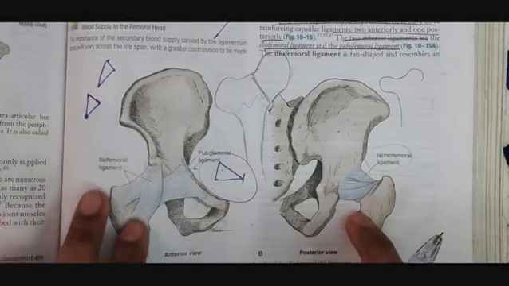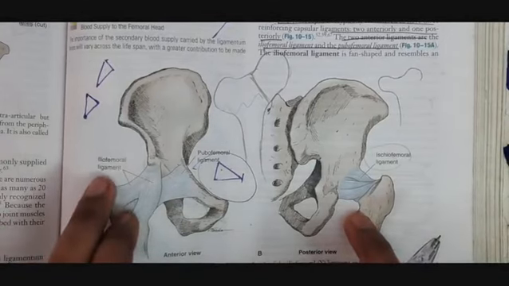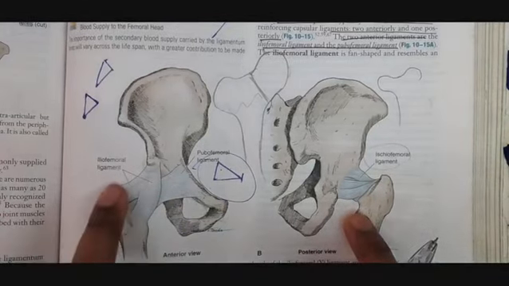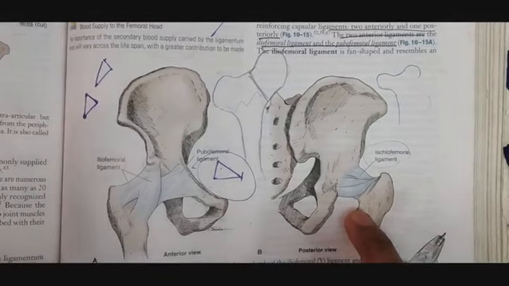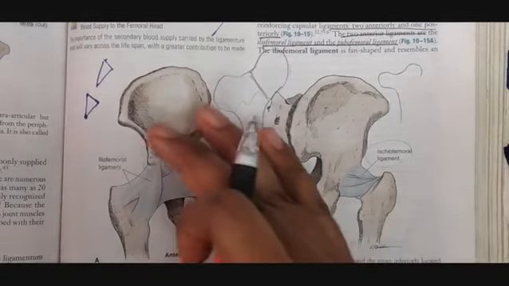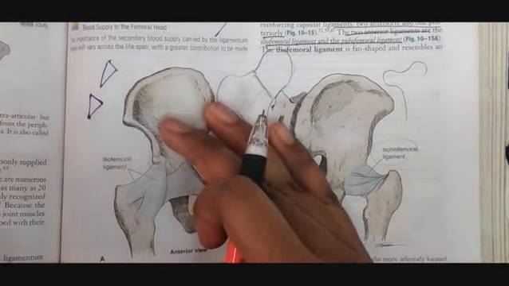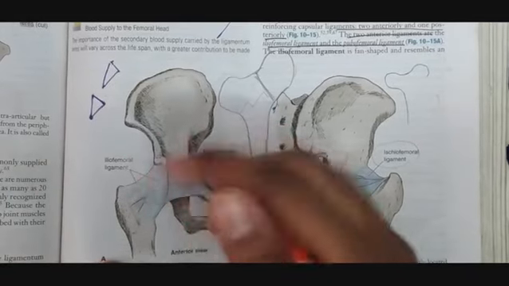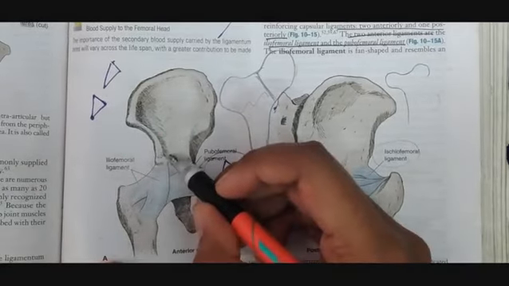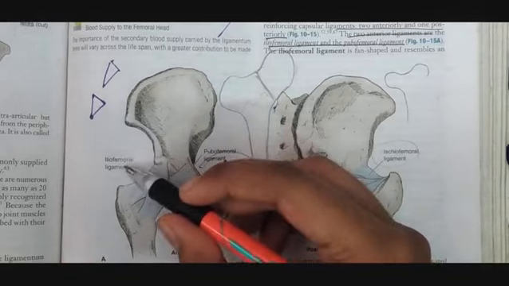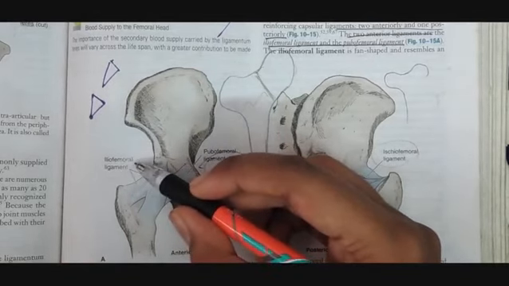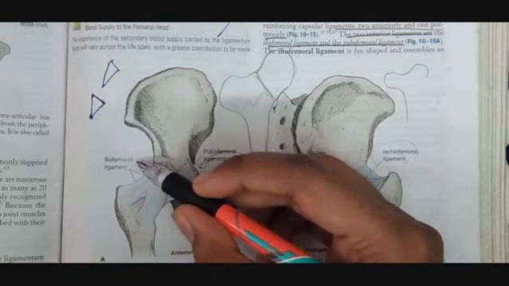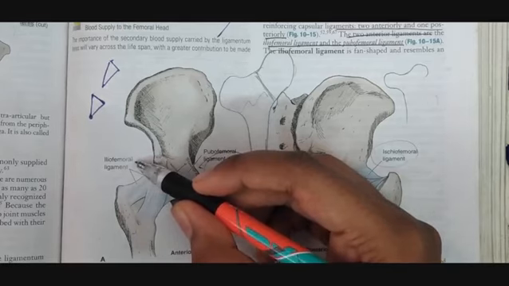Now, let us discuss the iliofemoral ligament. There are totally 4 points to discuss under this ligament. The first point is that when we closely look at this iliofemoral ligament, it resembles the alphabet Y. So this ligament is also known as the Y ligament or ligament of Bigelow.